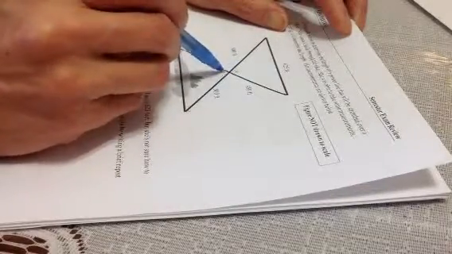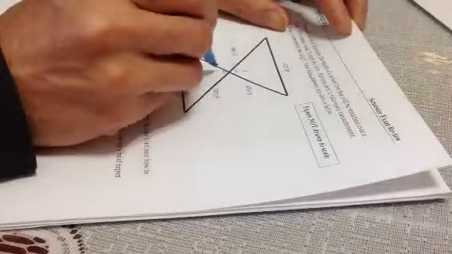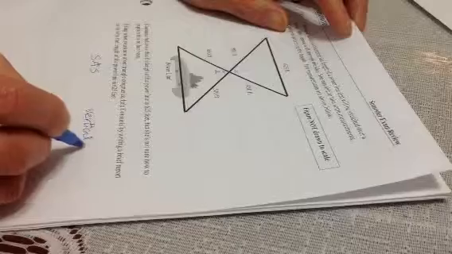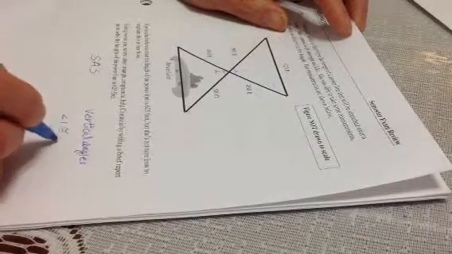Then once they are, this must also be 625. Okay? So remember, this is vertical angles. They're congruent. We'll mark them like this. You can say 1 and 2. Called vertical angles. Okay? So that's that.